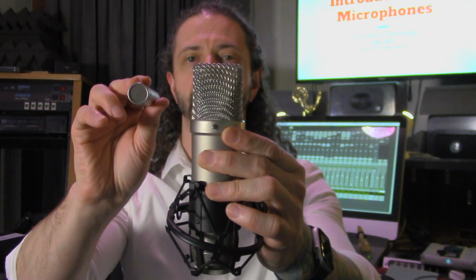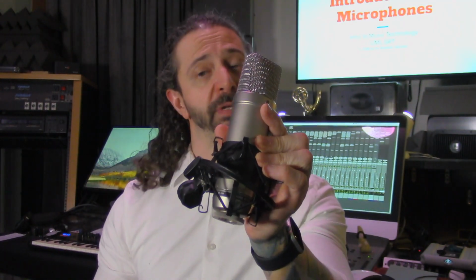And here I have a Rode NT5. This is what we would call a small diaphragm condenser. You can tell from the diameter of the body and the housing that this is quite a bit smaller than the diaphragm on this NT1A. So this would be regularly called a small diaphragm condenser, sometimes abbreviated as SDC. Large diaphragm condenser, sometimes abbreviated as LDC.